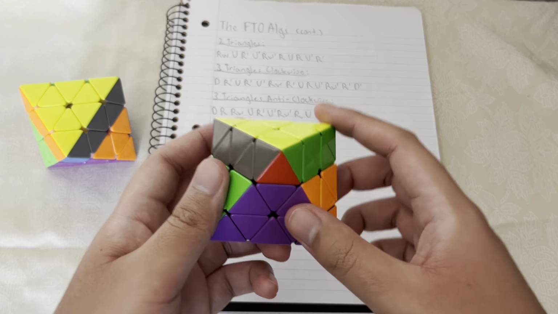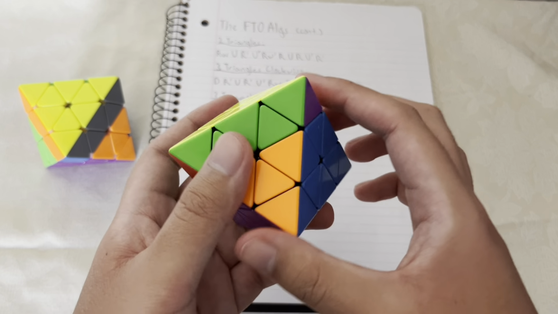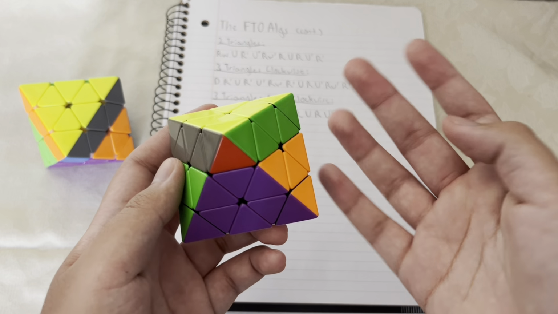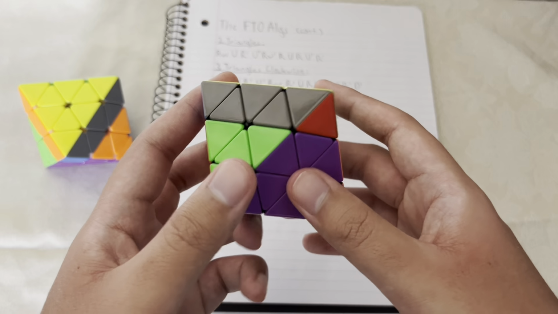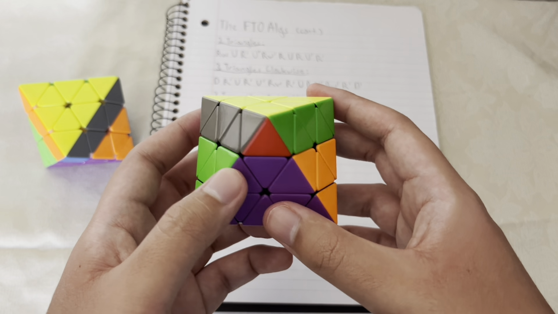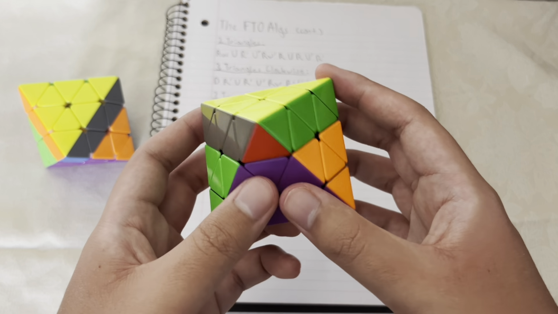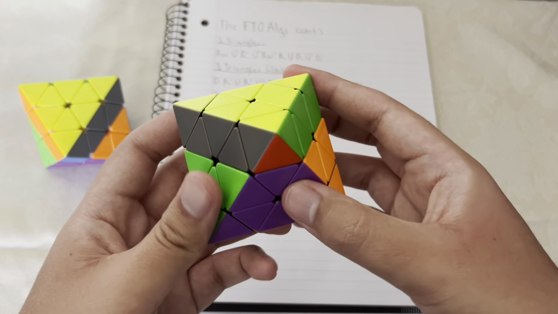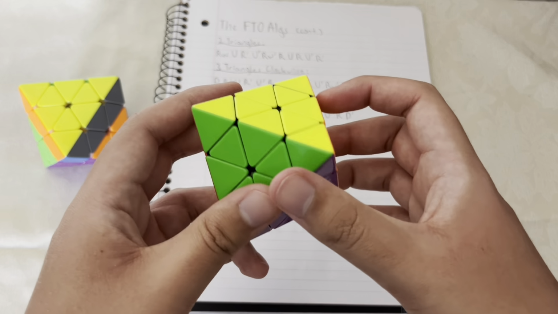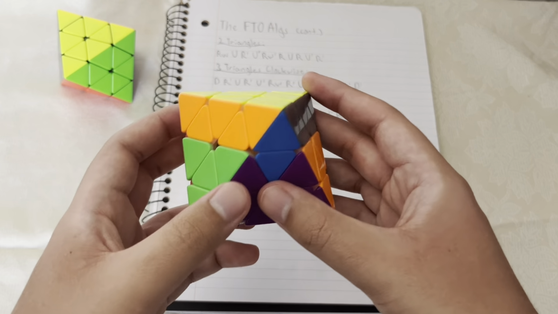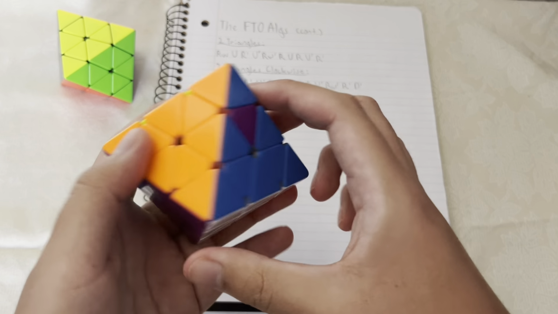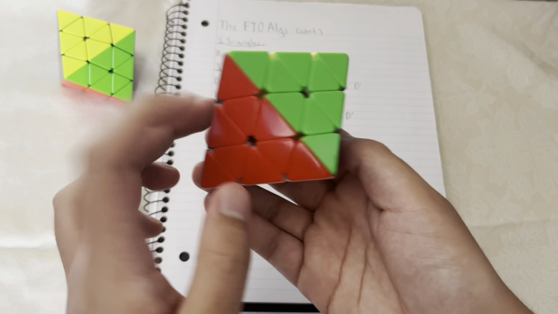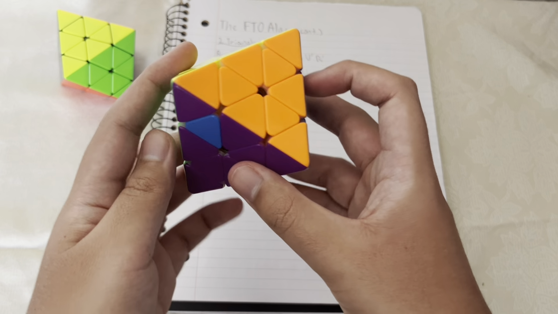So now we're on the final step of the FTO, and there are, well, actually three cases of last three triangles. For this case here, if you see no triangles that need to be solved, then you skip last three triangles and you solved FTO. Now, for this case here, so of course do AUF. For this case here, we just have to swap these two triangles. This triangle is solved, so just these two triangles need to be solved.